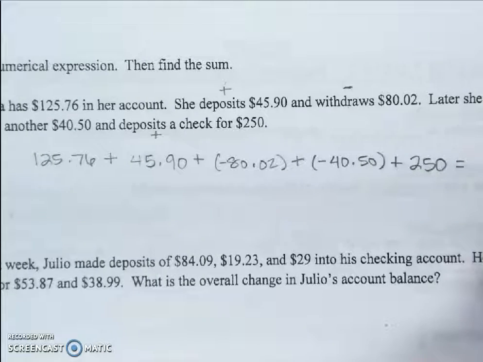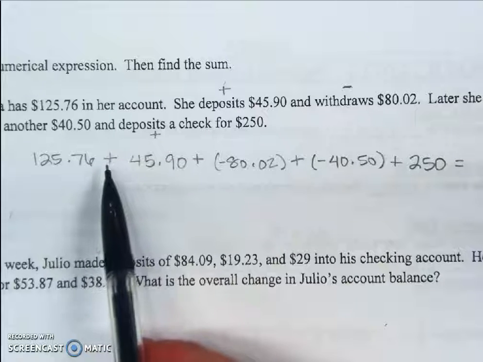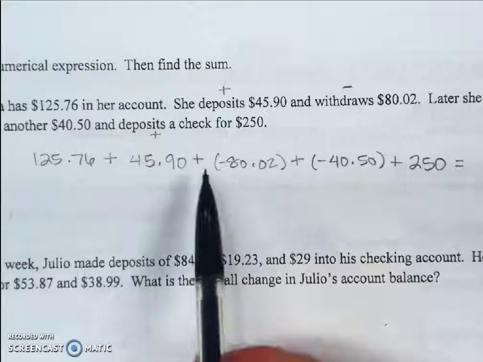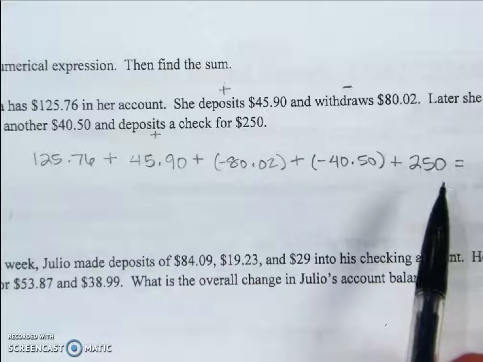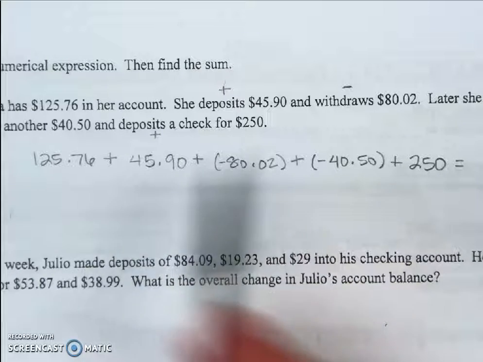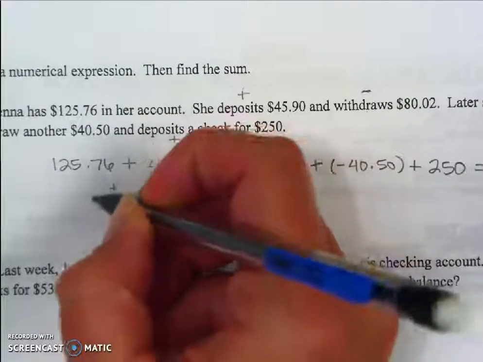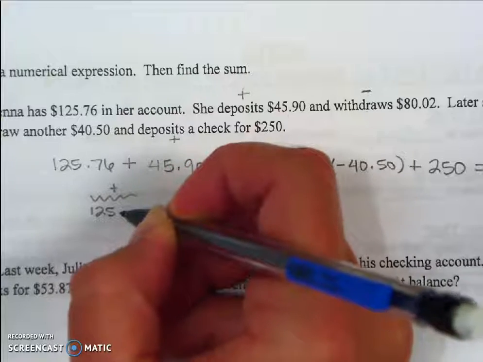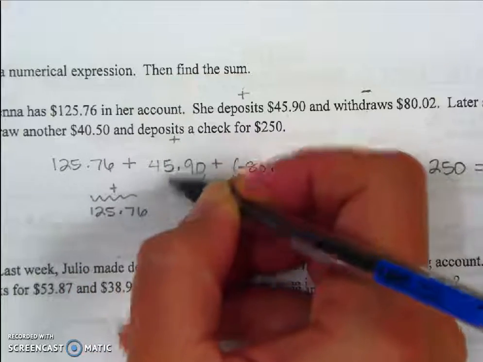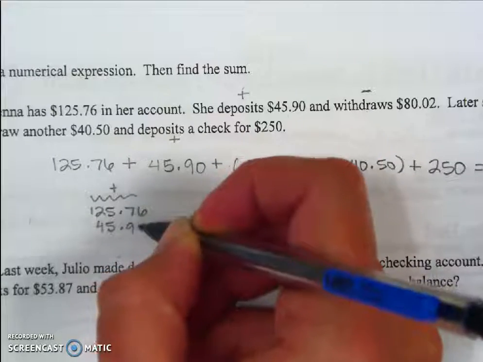So let's categorize all these numbers. This first one is positive. And by the way, I already wrote these as adding problems. There's adding, there's adding, there's adding. And so we don't have to do the add the opposite because it's already all adding. So let's categorize our numbers. So we have positives and negatives. So out of the positive numbers, we have 125.76. This one's positive, so I'll write it underneath, 45.90.